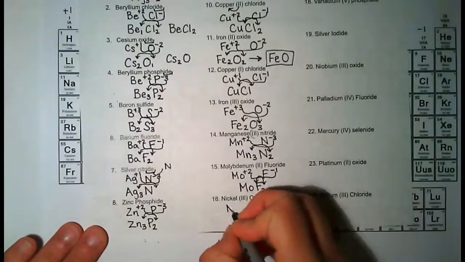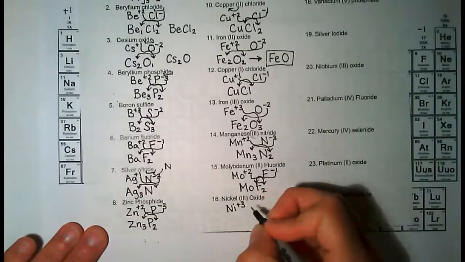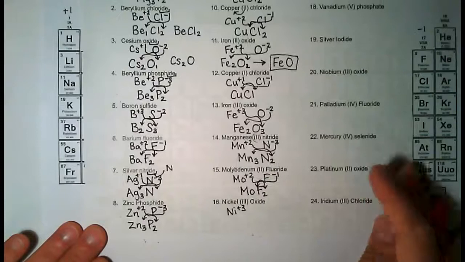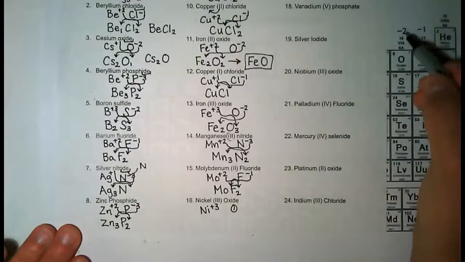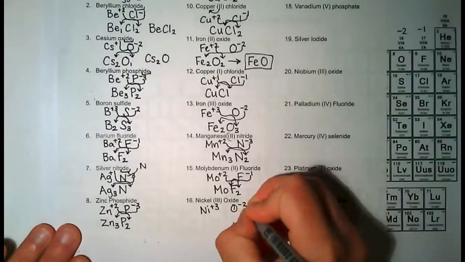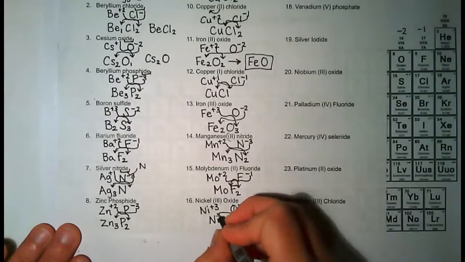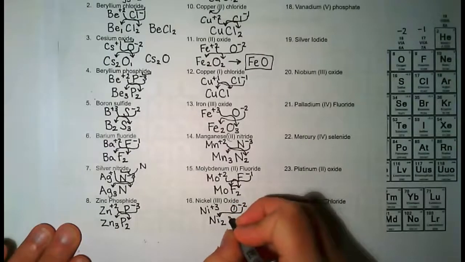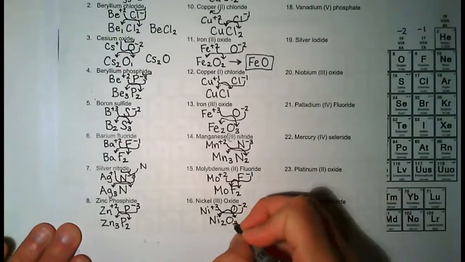Nickel is Ni, and it has that +3 oxidation state. And then oxygen. Oxygen's here in group 16 with a -2 charge. So Ni gets this 2, it crosses down, and then O gets this 3 crossing down. Ni2O3.